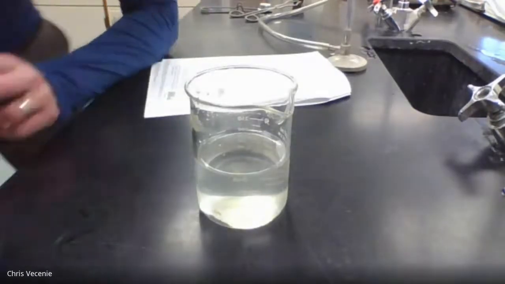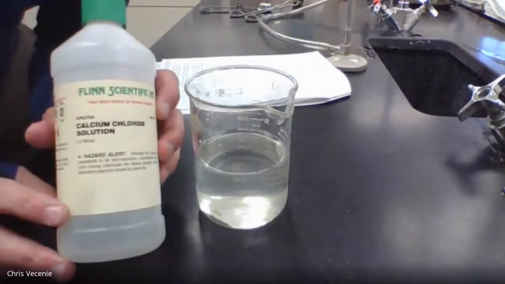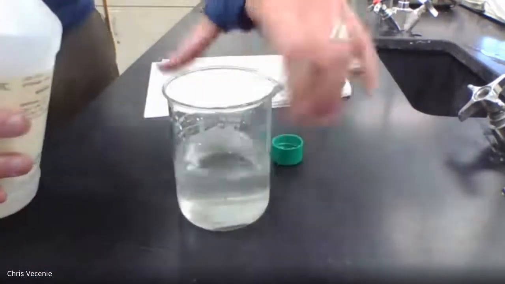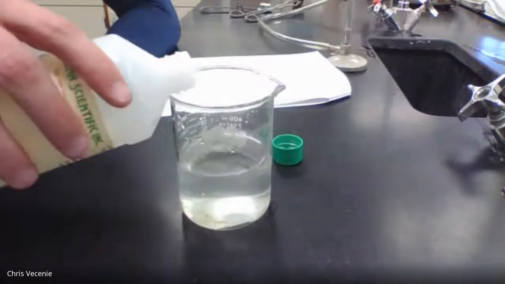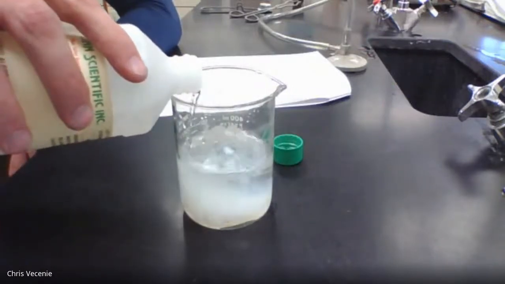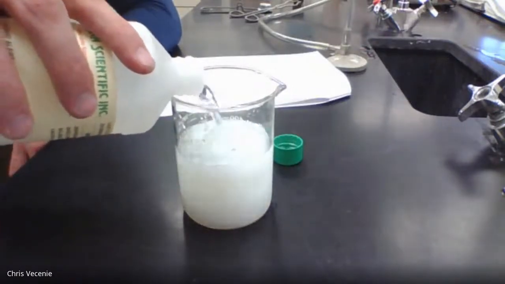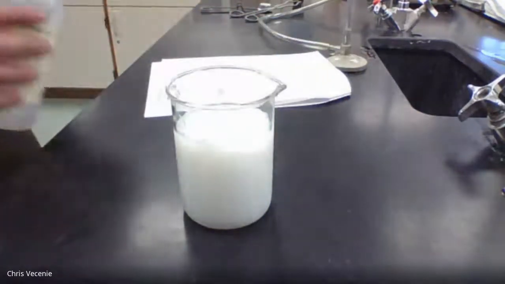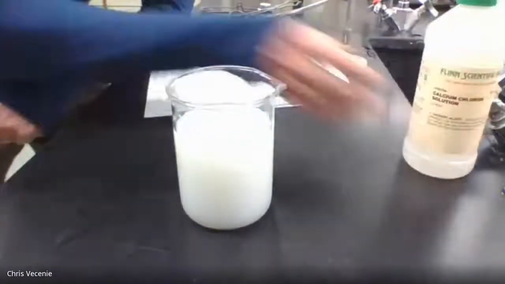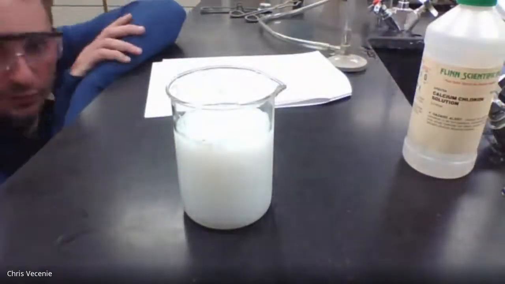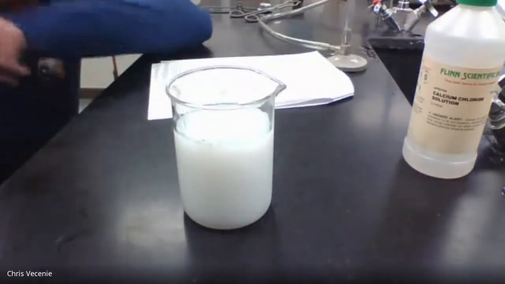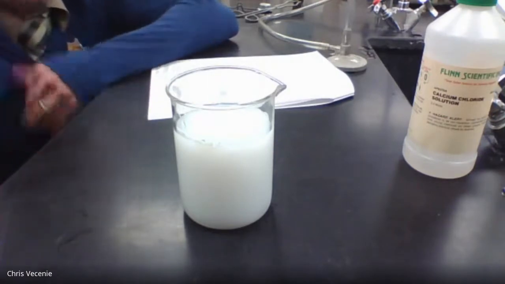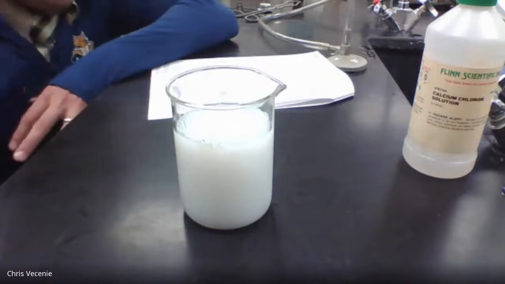All right, so here's my calcium chloride. And I'm going to add it to get about 125 more milliliters. So I'm going to take my 200 up to 325. And sure enough, you can see that this has now become a milky white solid mixture, right? You've got the precipitate in there, but it's sort of spread out throughout the liquid.